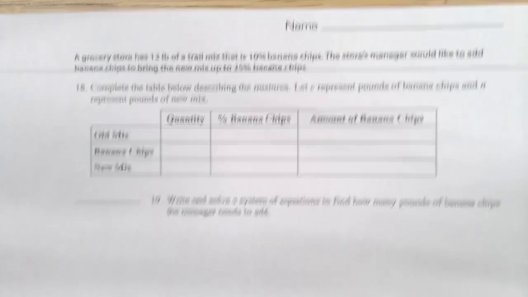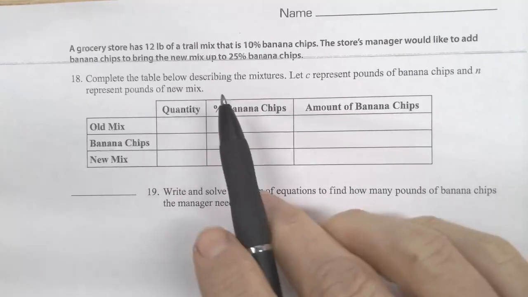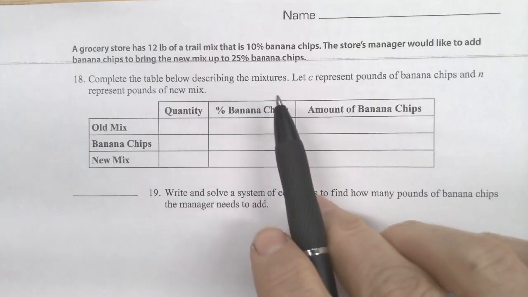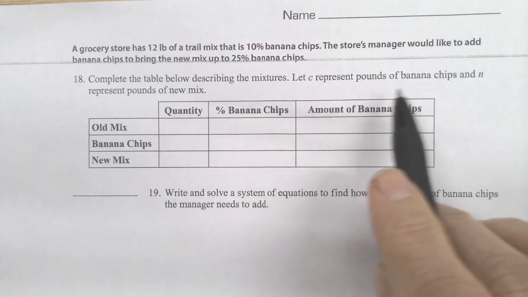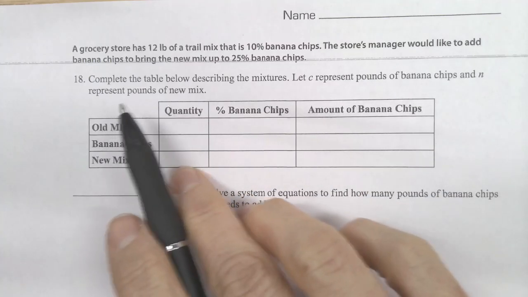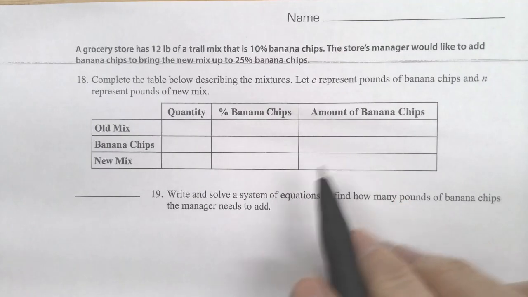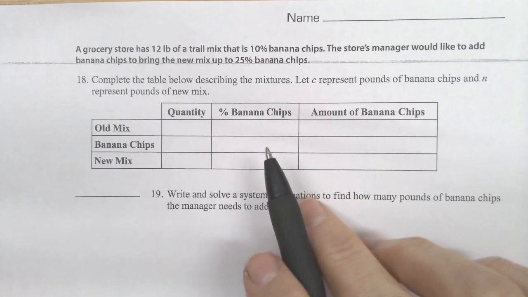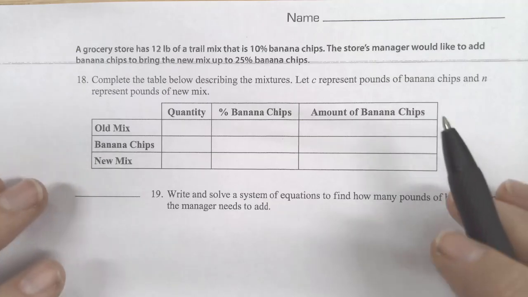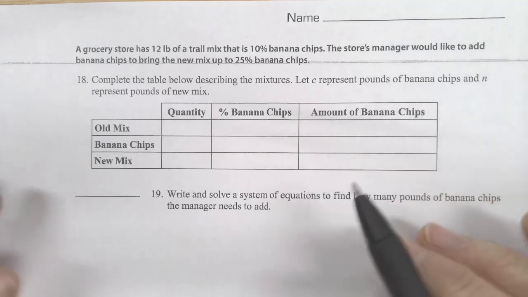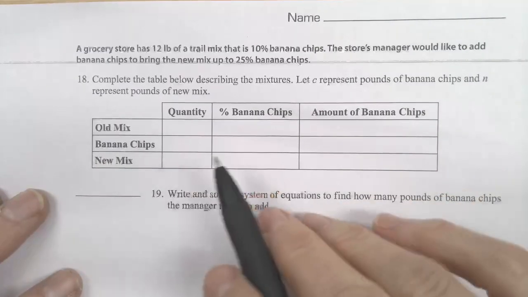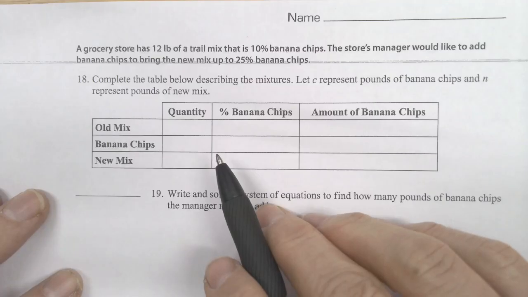Page 3, last page. All right, complete the table below describing the mixtures. Let C represent pounds of banana chips and N represent pounds of new mix. I don't think I'm going to make you actually do a table or have any questions on the test that have a table like this you have to fill out, and this is not the way that I would do the problem, but since this is the way the test has it, let's go ahead and do it this way.